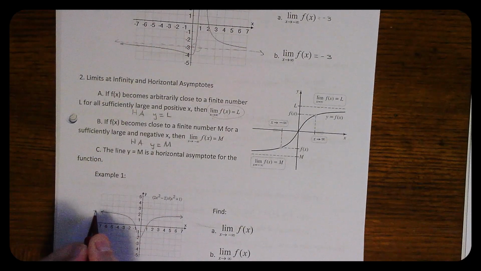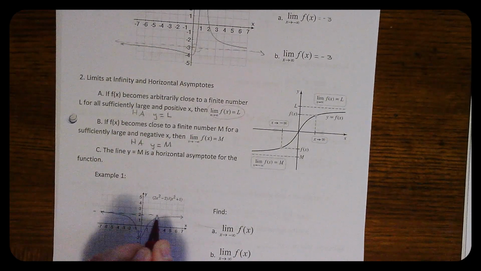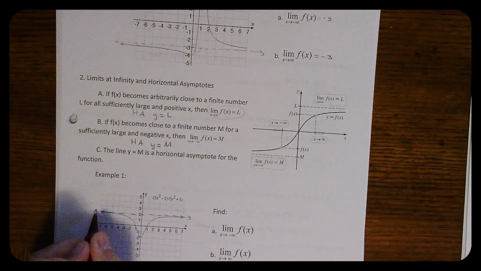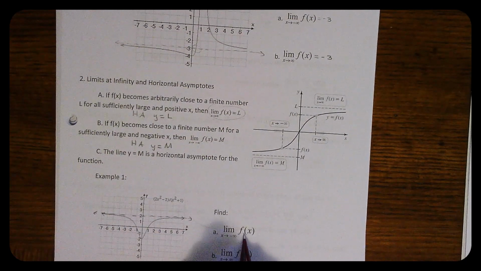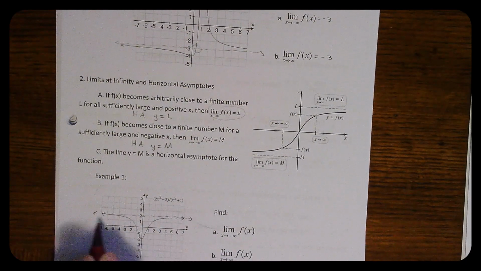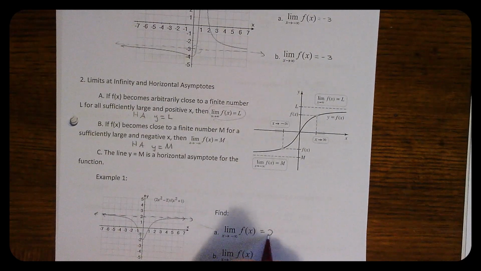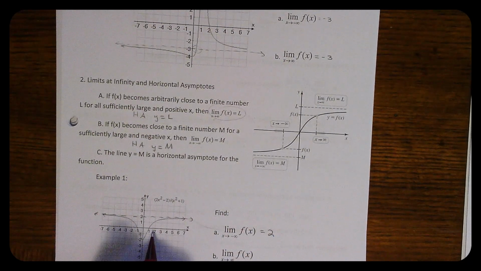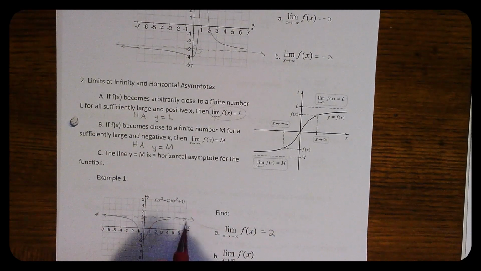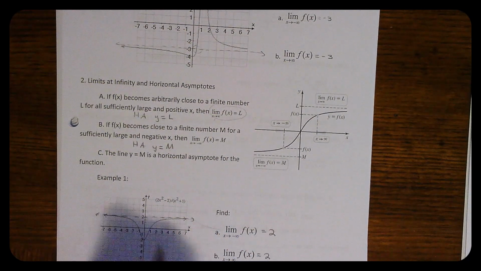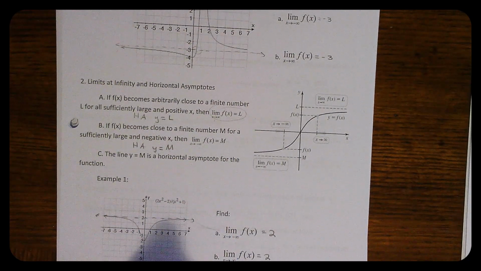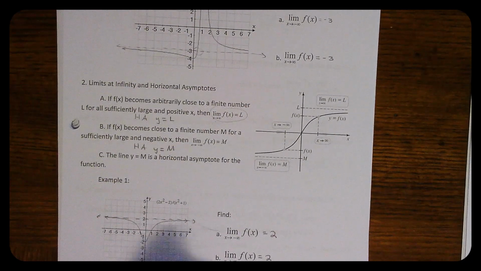It's a continuous function. It seems to be leveling off here. So we would say the limit of f of x as x approaches negative infinity is 2, and the limit of f of x as x approaches positive infinity is 2, and you can see that tells us there is one horizontal asymptote at y equals 2.